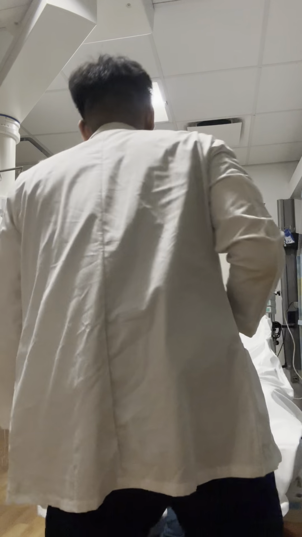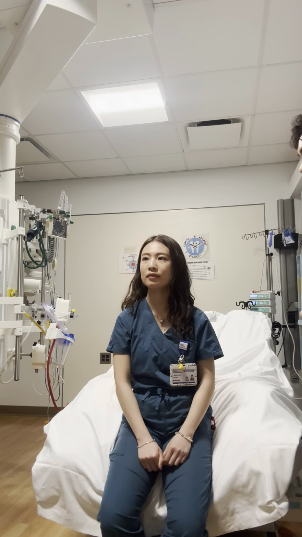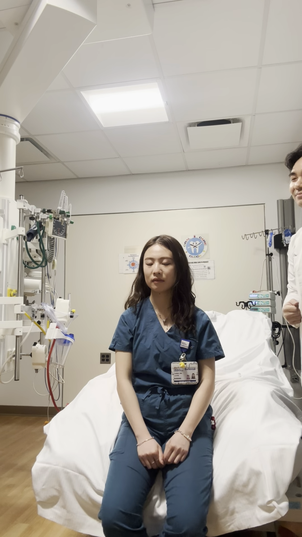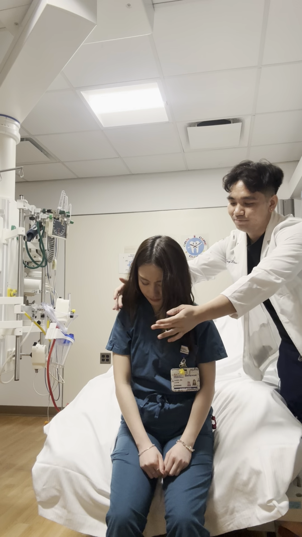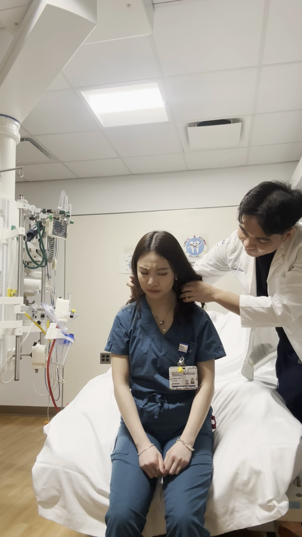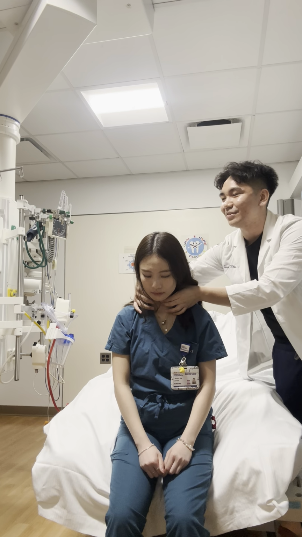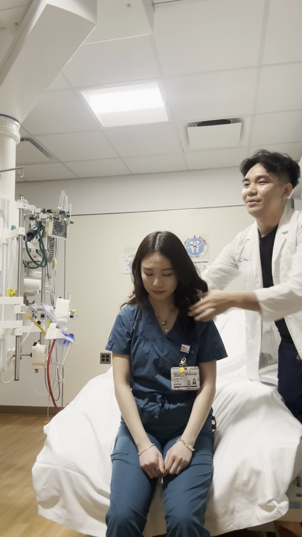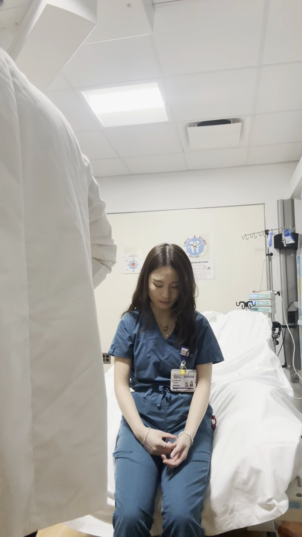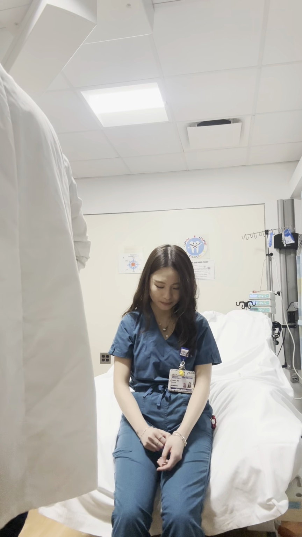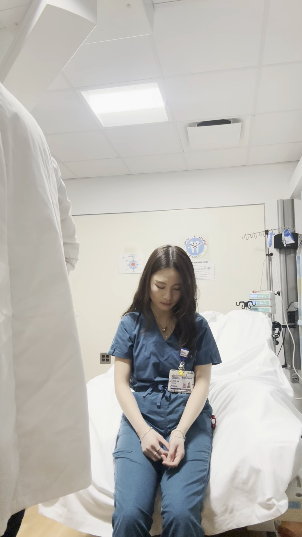Okay, so trachea is, there's no deviation of the trachea, and now I'm just gonna palpate for the thyroid. So I'm gonna go behind you, and then I'm just gonna put my fingers on your thyroid gland, and you're just gonna swallow for me. Okay, perfect. So thyroid is normal size. There's no masses, no nodules, no lesions. And do you feel any tenderness when I palpate for your thyroid? No. All right, perfect.